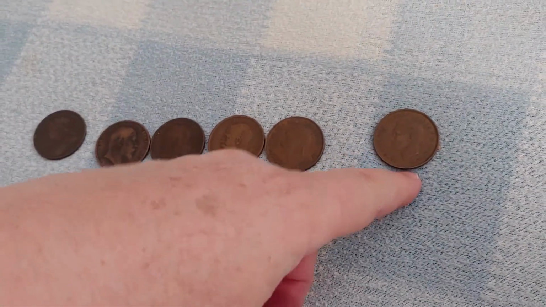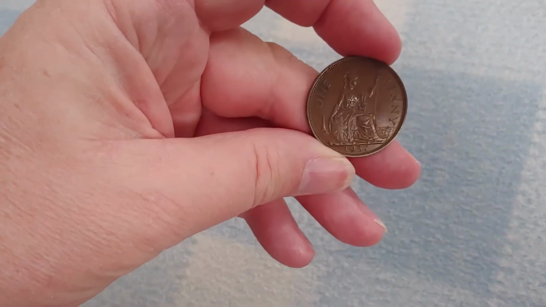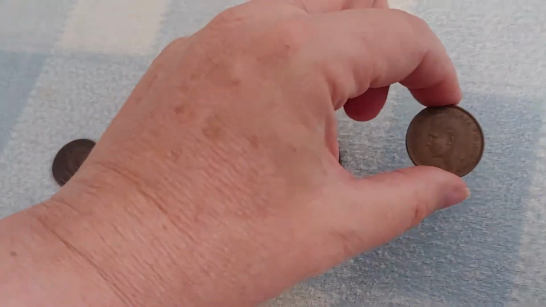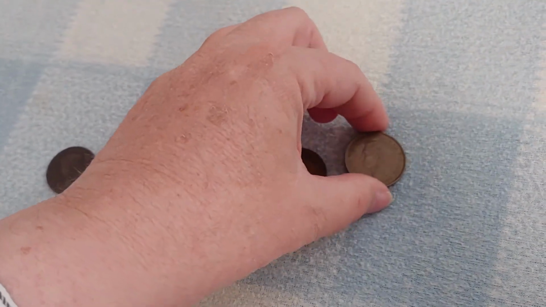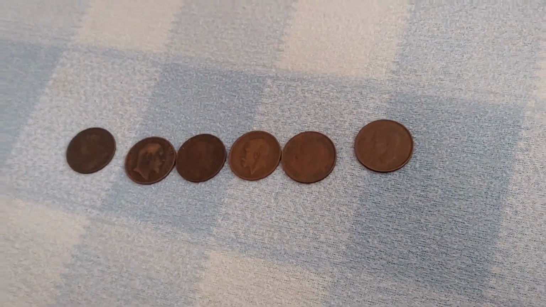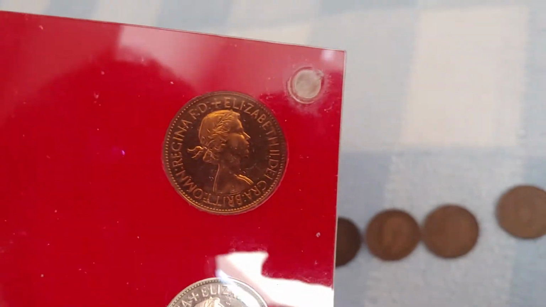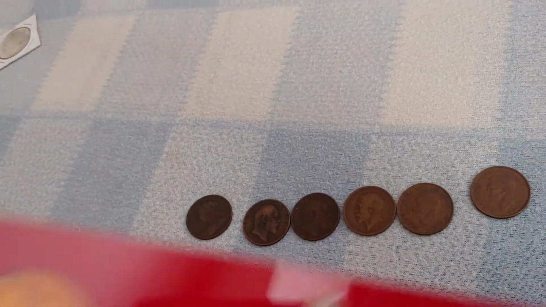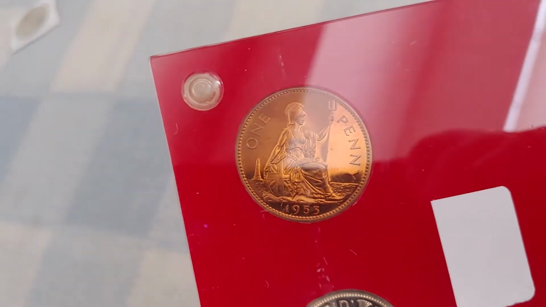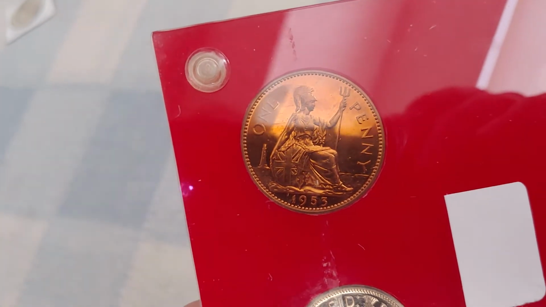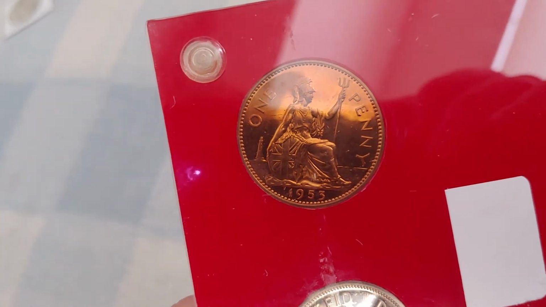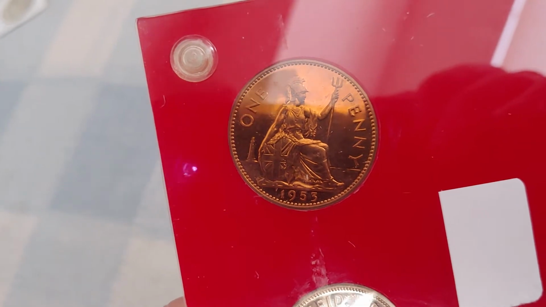Now, I guess we could go one step further. I don't have a penny here from 1952, which would be when King George VI died. And 1953 would be when Queen Elizabeth started appearing on the coinage. She came to power and was coronated in 1952.